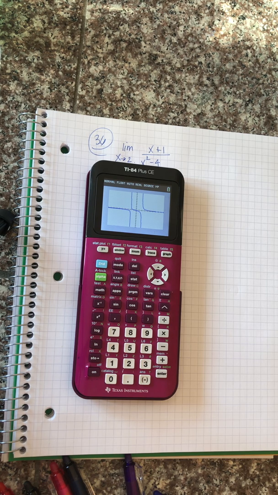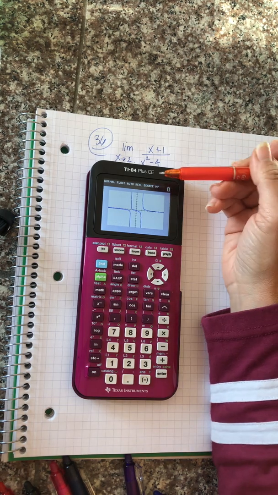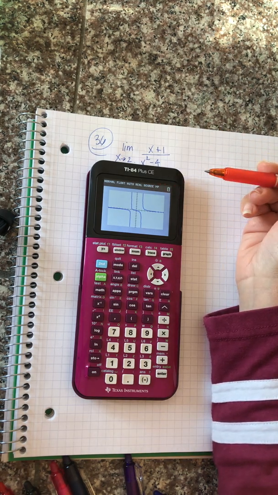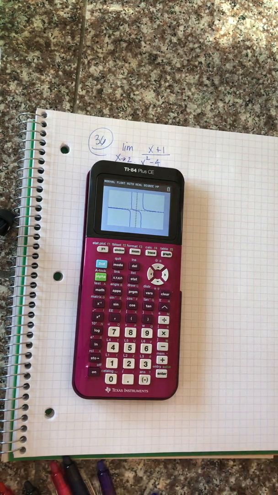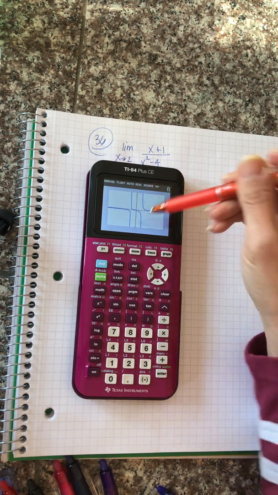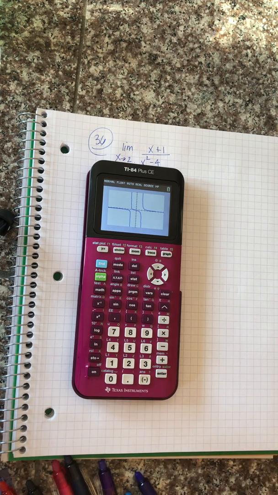Okay, so I want to know what's happening when x is 2. Remember, the left hand limit must equal the right hand limit. I care about the middle. That's where 2 is.